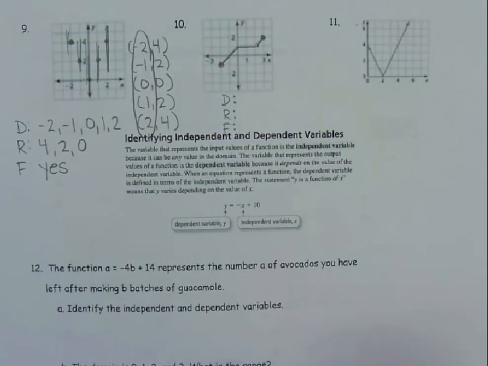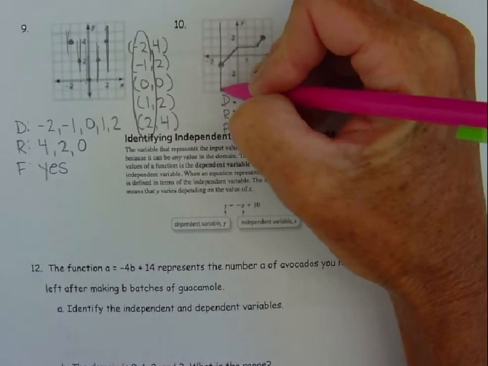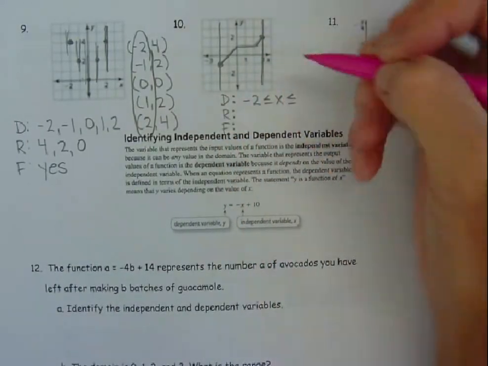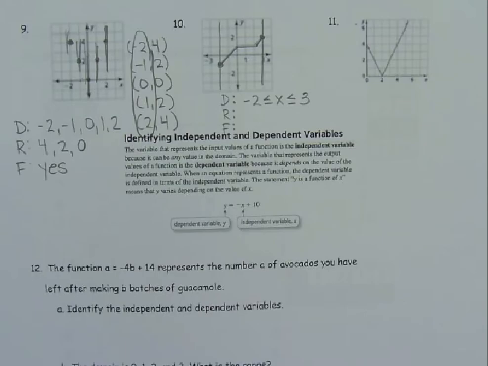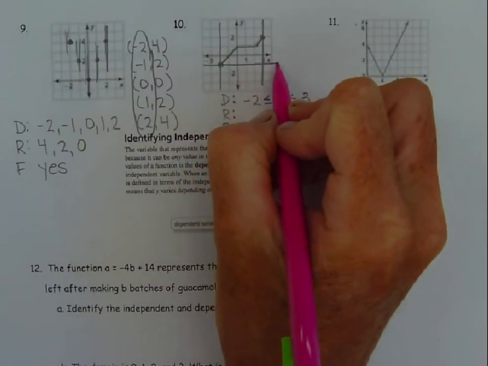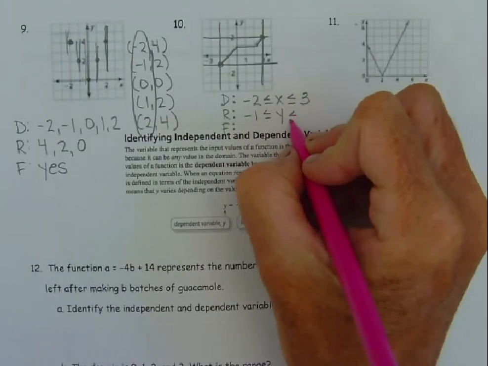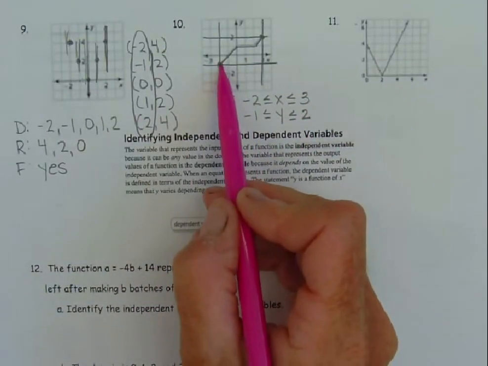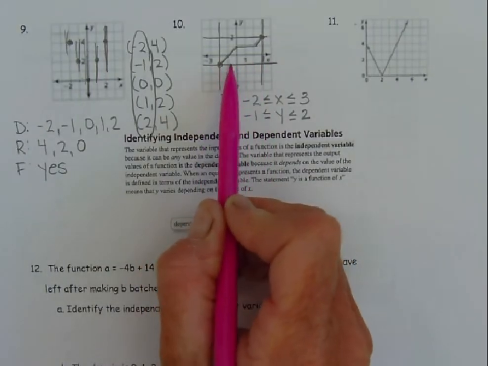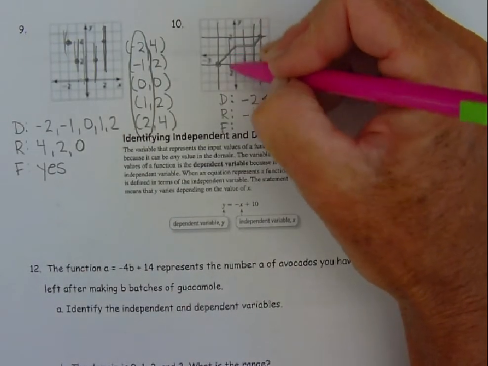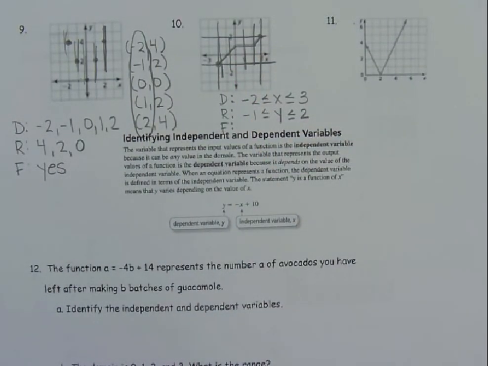So the domain again is my x's, so I go from my smallest x, or my left kind of bound, which is -2, to my furthest x value, which looks like to be 3. And then I do the same thing for my range, but I go from my low to my high. So my low y value is at -1, and my high y value goes all the way up to 2. So my domain goes from -2 to 3, and my range goes from -1 to +2. And then I check my vertical line test. Because it only crosses one place, no matter where I am at, I would also say that this is a function.